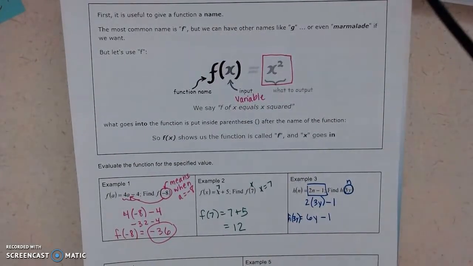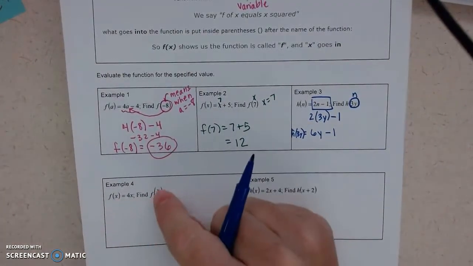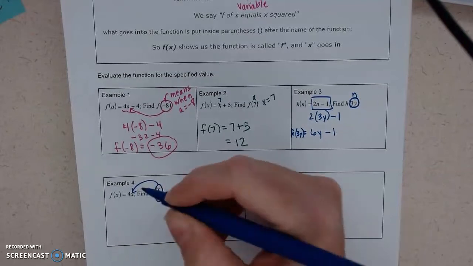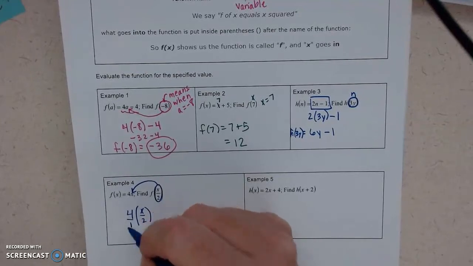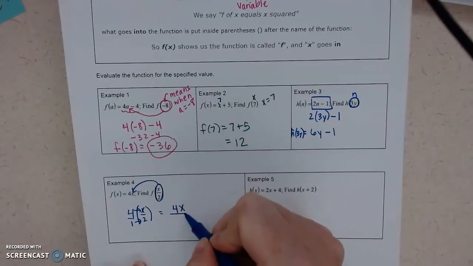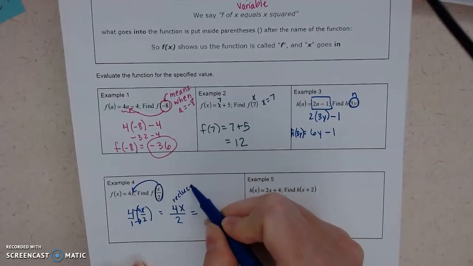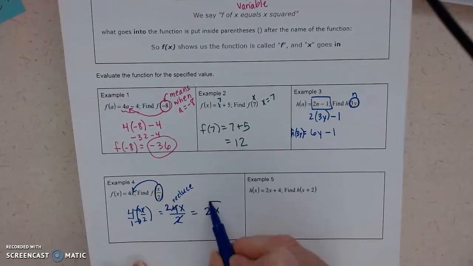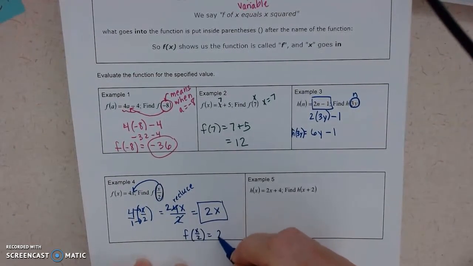Okay? All right, example 4. Same thing, we've got an f function, x is our variable, and they want you to find f of x divided by 2. So everywhere I see the variable in my expression, we're going to substitute. So I get 4 times x over 2. When you multiply, you can put that over 1, and you multiply straight across. So you get 4 times x divided by 1 times 2, and then we can always reduce the 4 divided by 2. So 2 goes into 4 2 times, so you're just left with 2x. And that's f of x divided by 2 is equal to 2x.